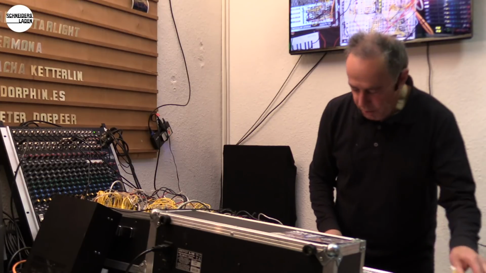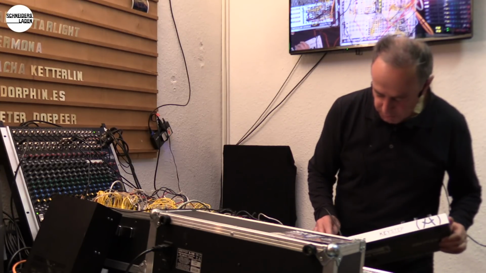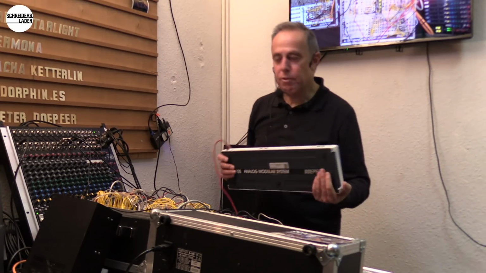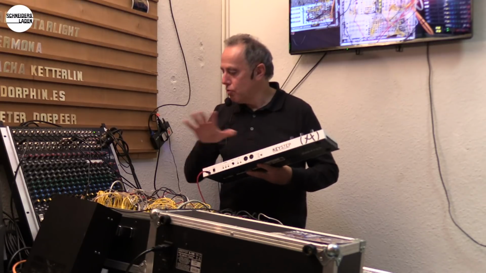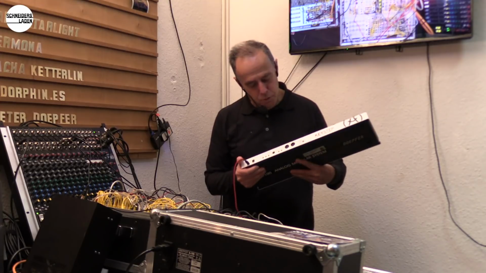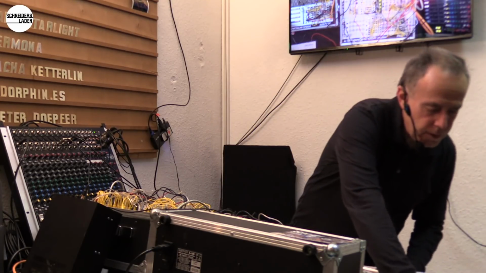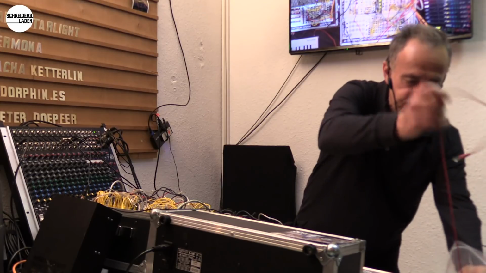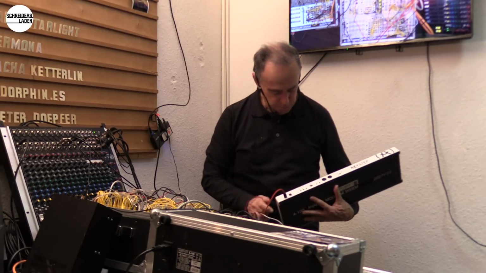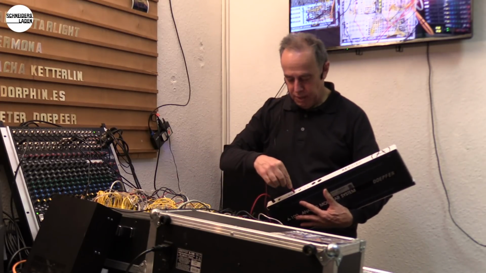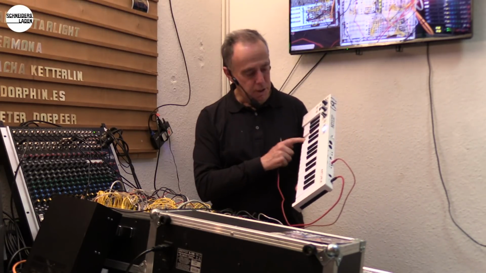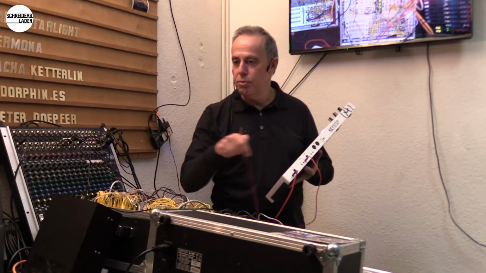You can use a keyboard like that one to generate parameters which are used to control the elements I already showed you. For example, this keyboard has a pitch CV output. This output generates a voltage that depends upon the key you press on the keyboard.